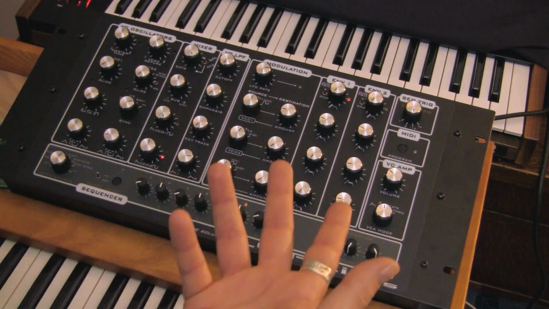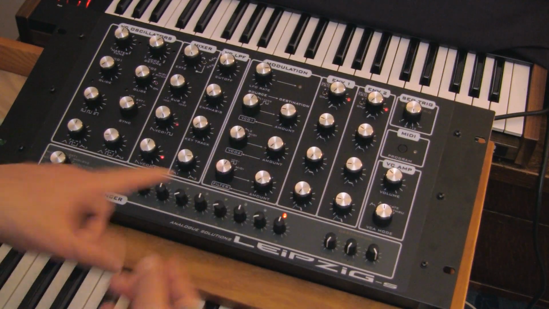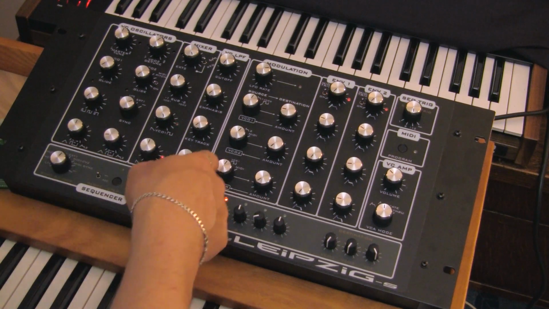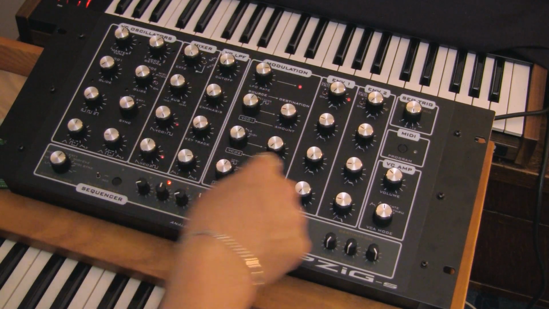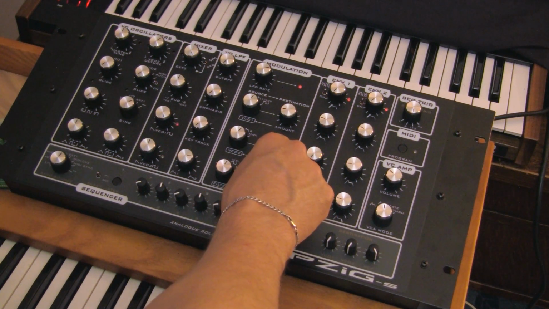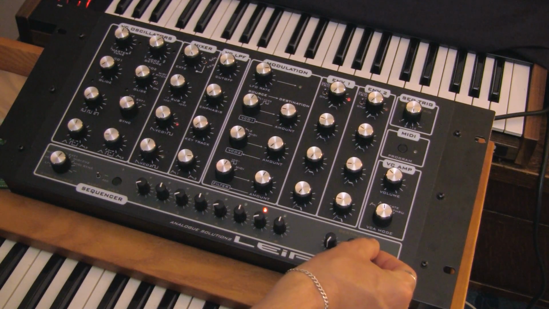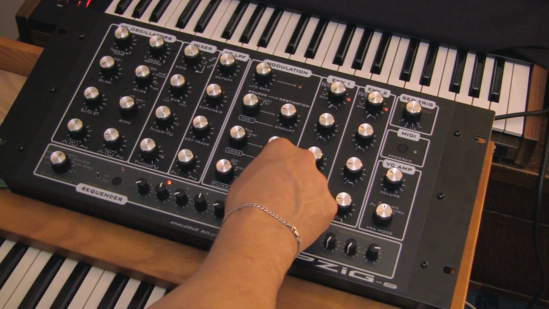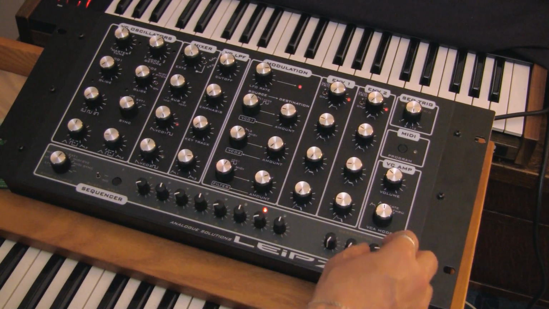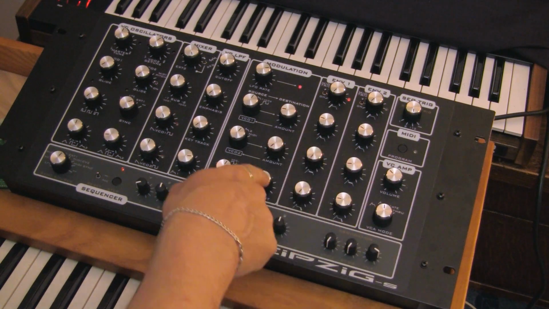I bet we could get something a little more fun than that. Let's see what happens when we turn up the filter modulation using audio range oscillator 1. We're losing some of the bass in our bass drum, so maybe we could see if we can turn down... still better without it. A little bit of that is nice.